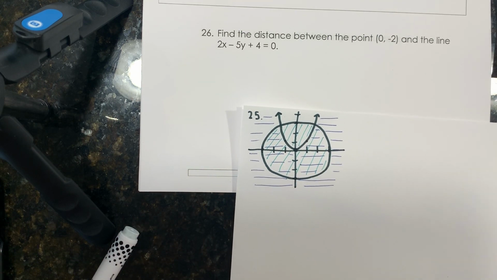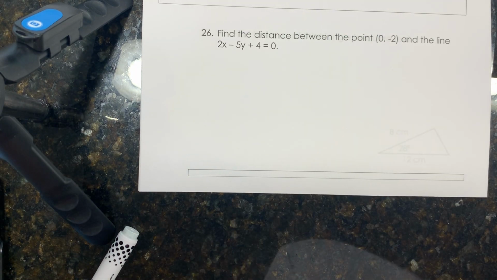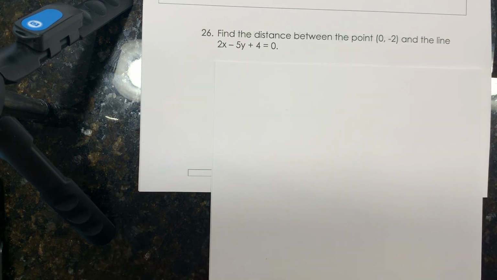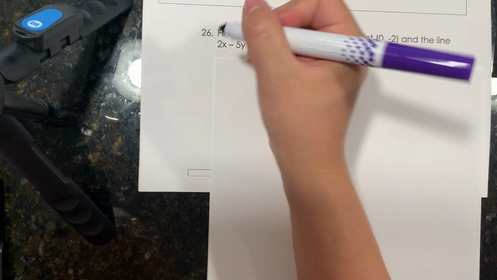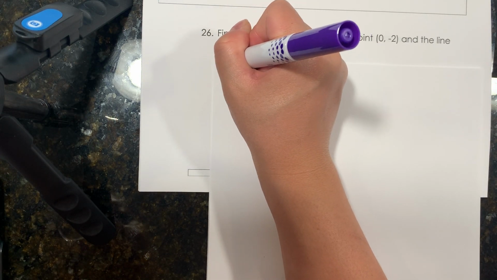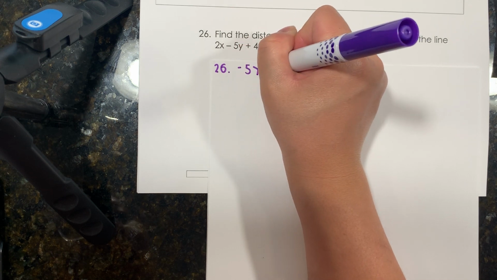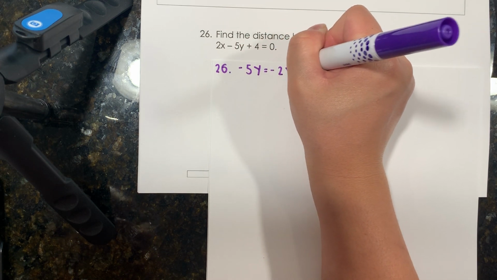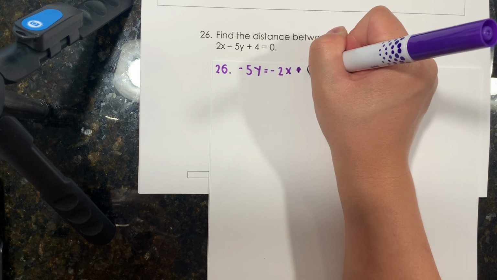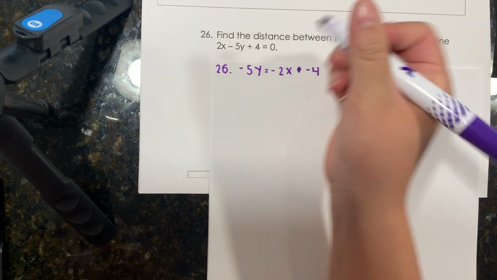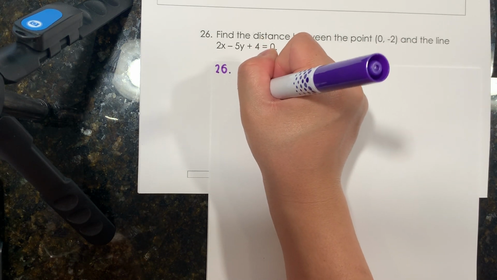For number 26, we're going to have to do a very long finding the distance between a point and a line. So the first step is going to be to solve the equation for y. So for number 26, I'm going to have negative 5y equals negative 2x minus 4. I'm going to divide everything by negative 5.